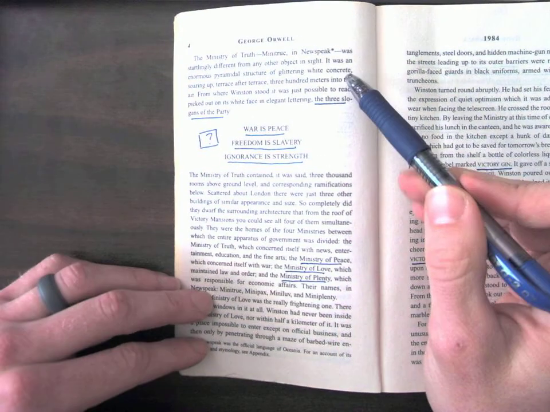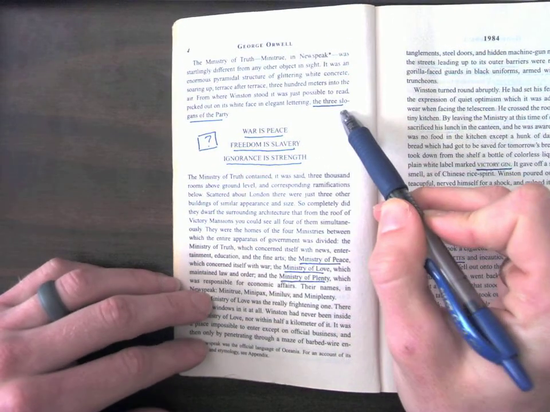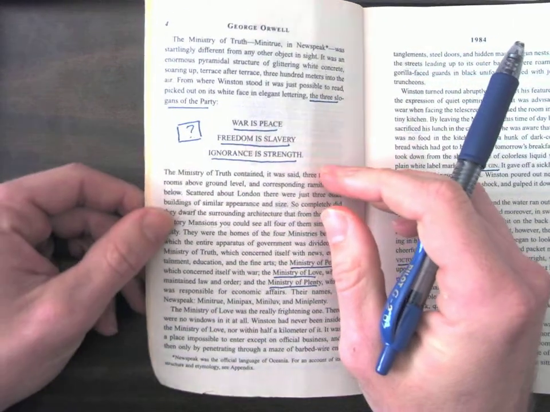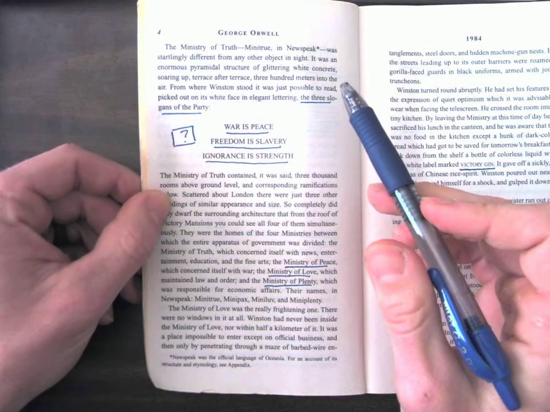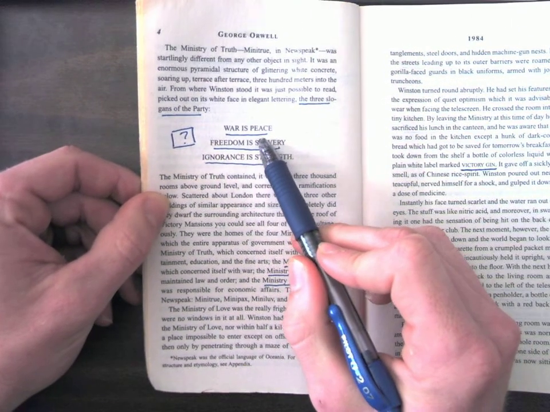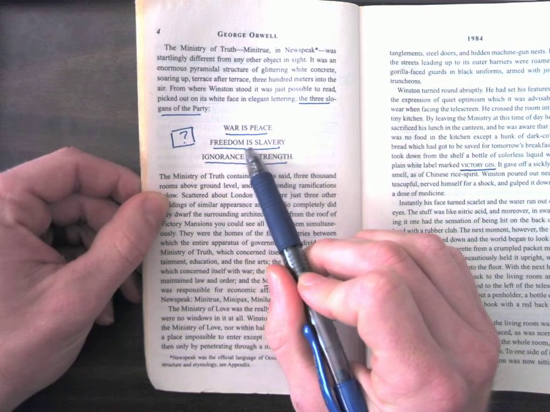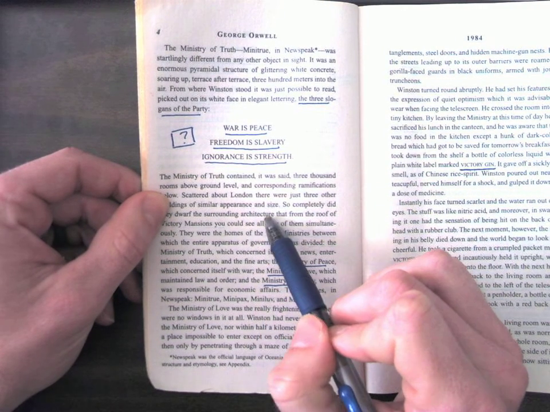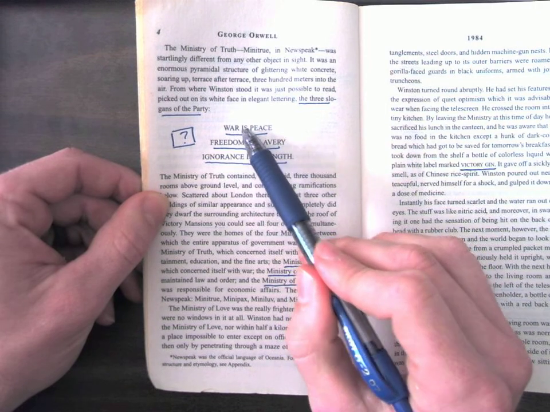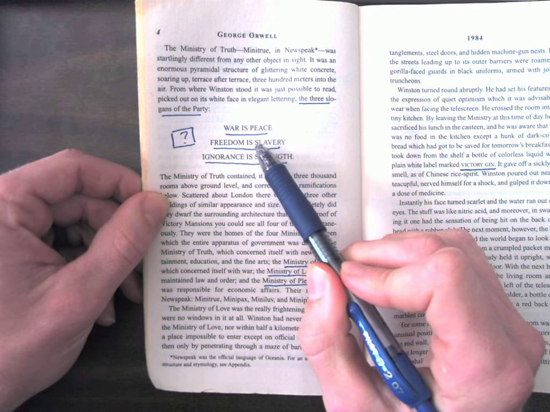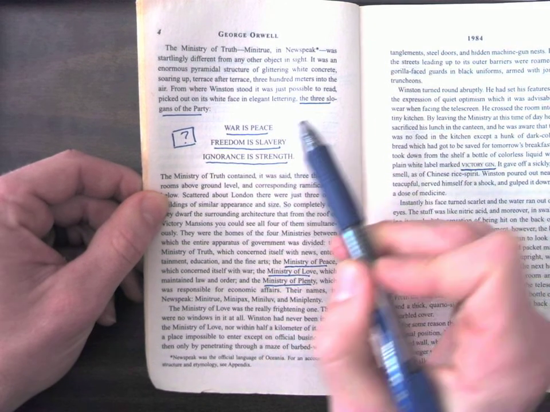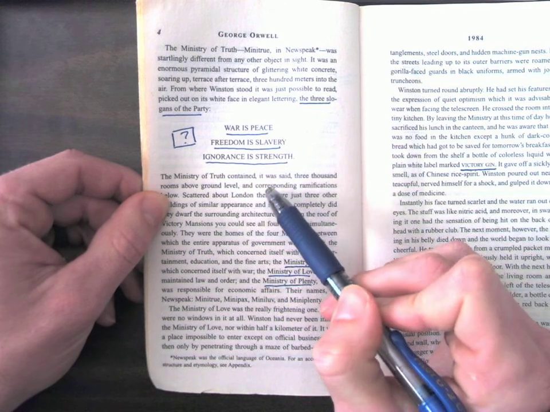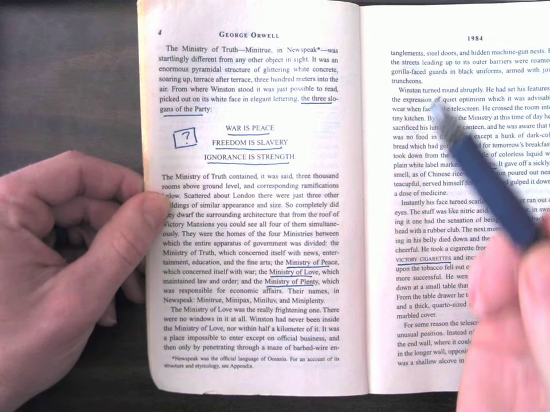Under, all right, the Ministry of Truth, there are these 3 slogans. All right, these 3 slogans are going to be very important, and they make no sense. War is peace, slogan 1. Freedom is slavery. Ignorance is strength. All right, so in other words, these statements are like war equals peace. No, it doesn't. Freedom equals slavery. No, it doesn't. And ignorance equals strength. No, it doesn't. All right.